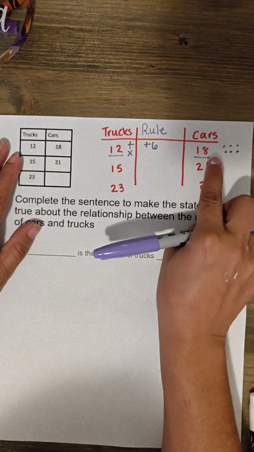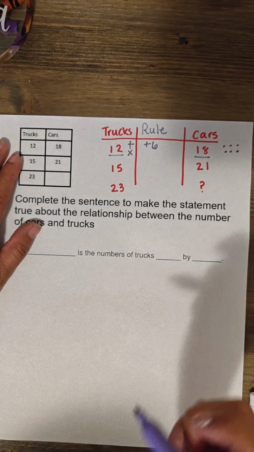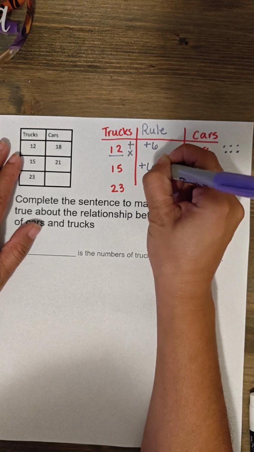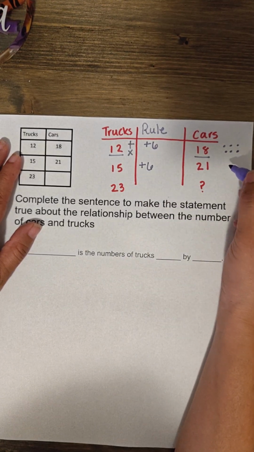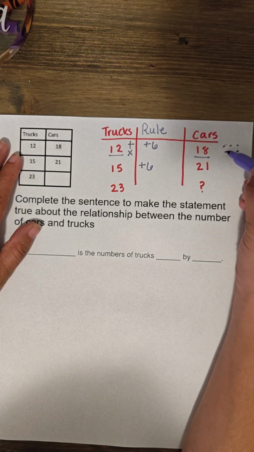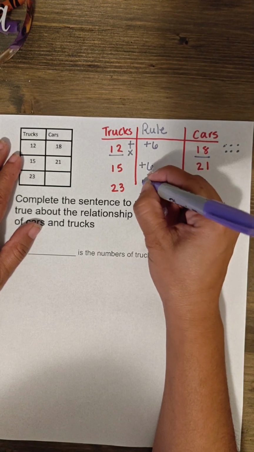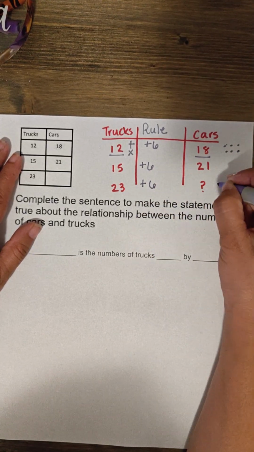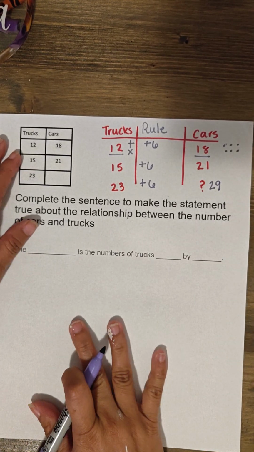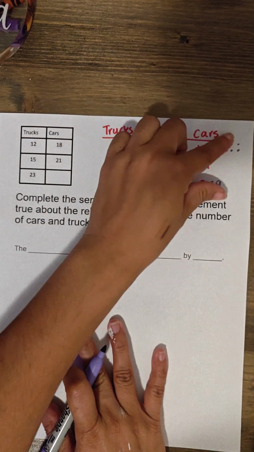Let's see if that rule works. 12 plus 6 equals 18. That rule does work. Let's see if it works for 15. 15 plus 6 equals 21. 15, 16, 17, 18, 19, 20, 21, that's correct. So that means that 23 plus 6 will give me 29. So pretty simple, straightforward. Make sure you're working it out on top.